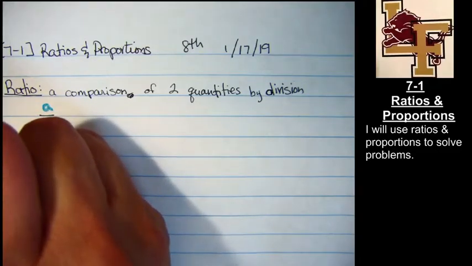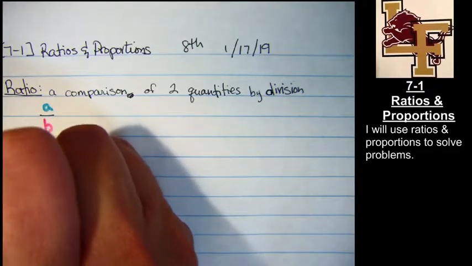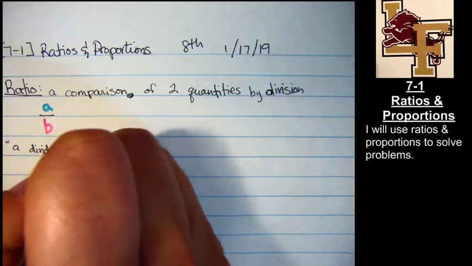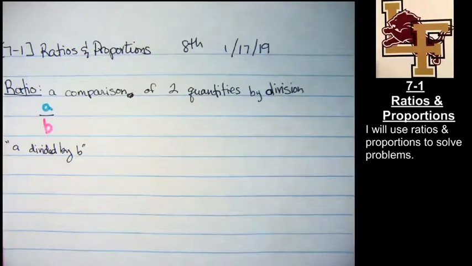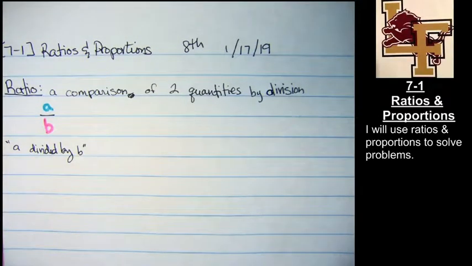So this gets read A divided by B. That looks familiar, doesn't it? What is it? This right here. What is this thing? The line. It's division, which we also see as a fraction. Yeah, it's a fraction.